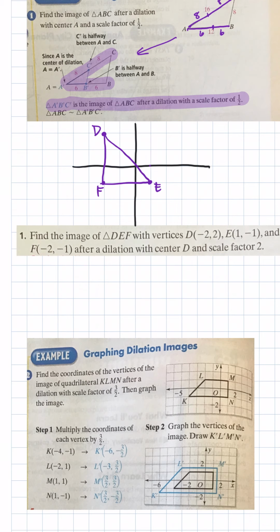Right now from D to F is 3, so we're going to go 3 more. 1, 2, 3. And there we go. Then we have D', E', and F'.